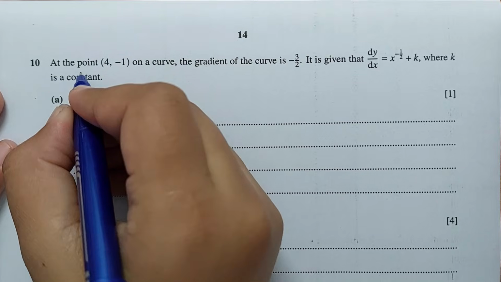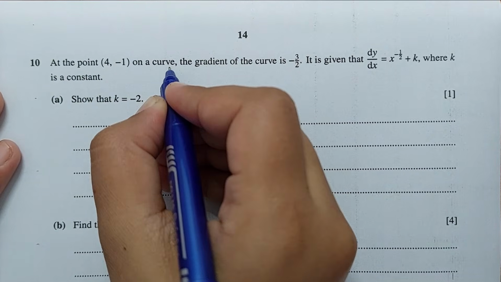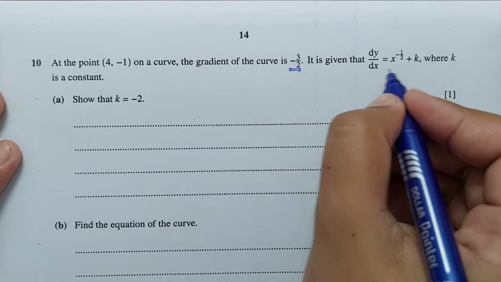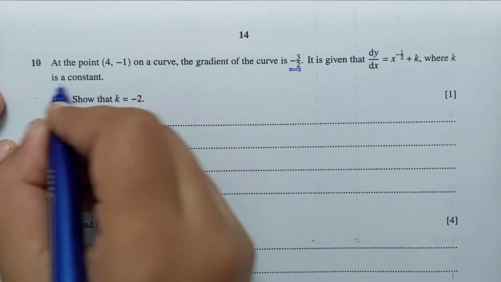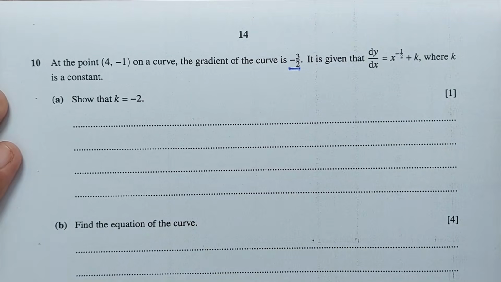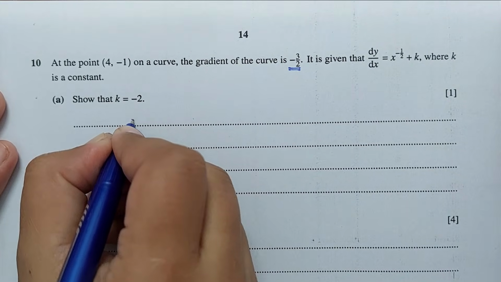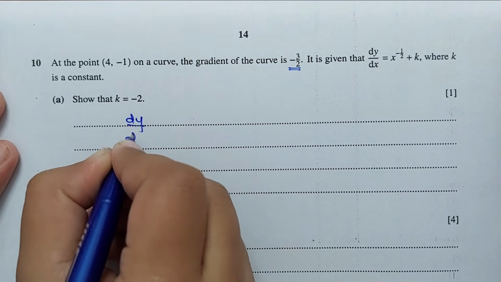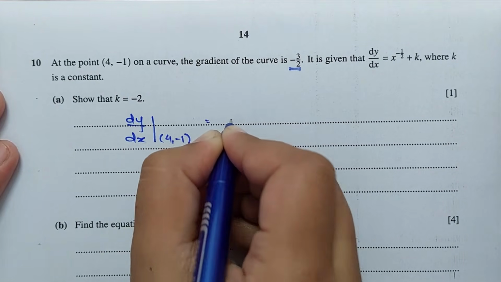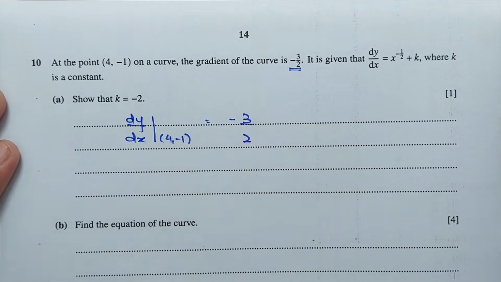Question number 10, at a point on a curve, the gradient of the curve is this. It is given that dy by dx is this, where k is a constant. Part A: show that the k value is negative 2. So we are given that the gradient of the curve dy over dx at the point 4, minus 1 should be equal to minus 3 by 2.